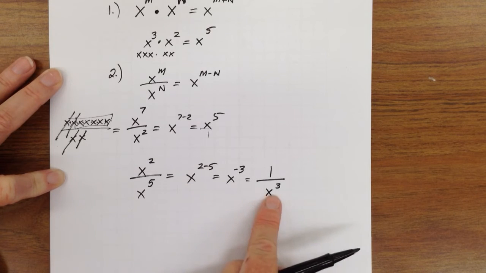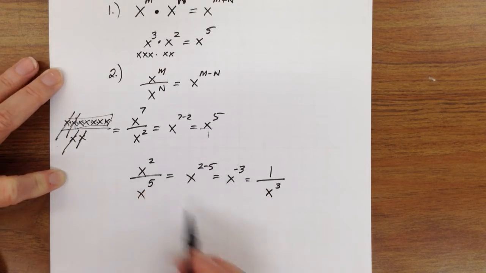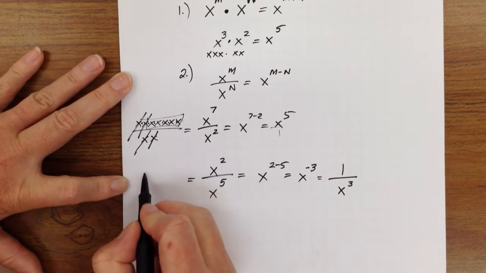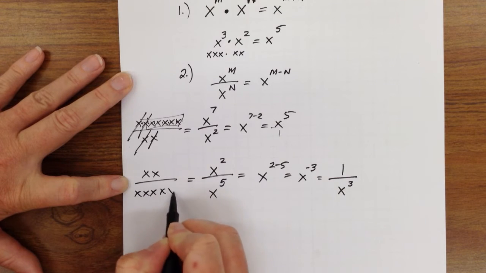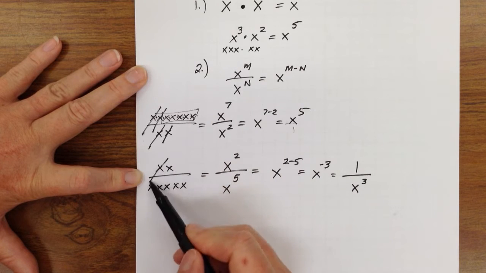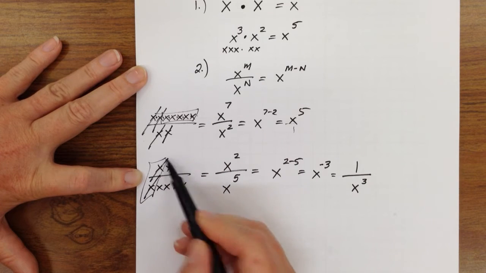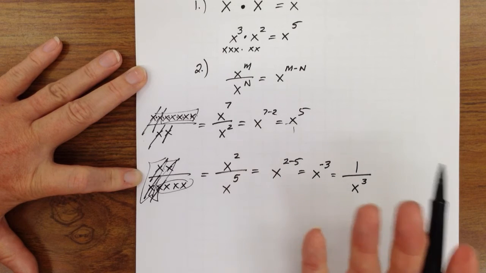I honestly don't really think this through that way. I think about it more, I'm kind of like visualizing this. I don't usually write it out. And then when you cancel your forms of 1, that's a form of 1, that's a form of 1, there are 3 left, but where are they?